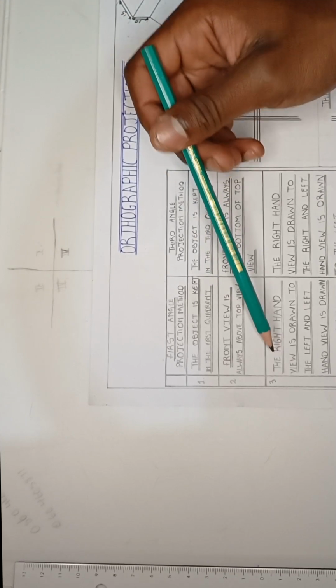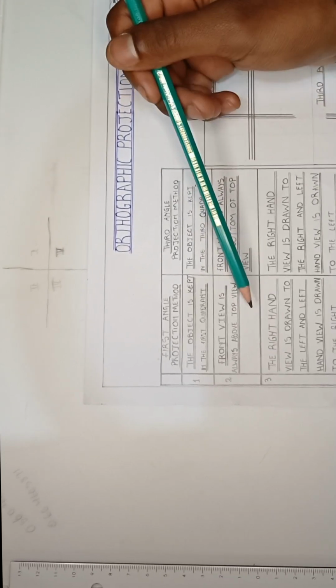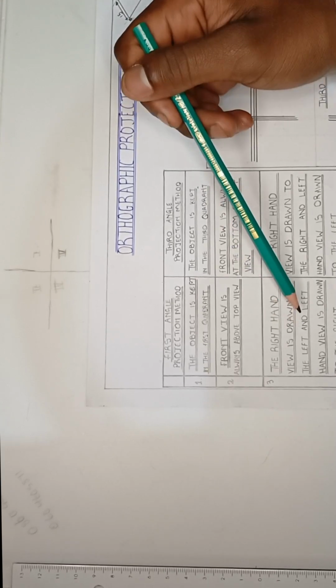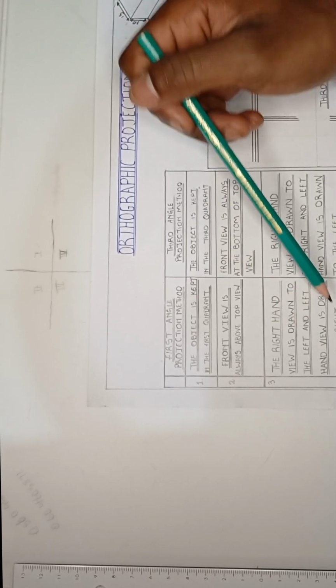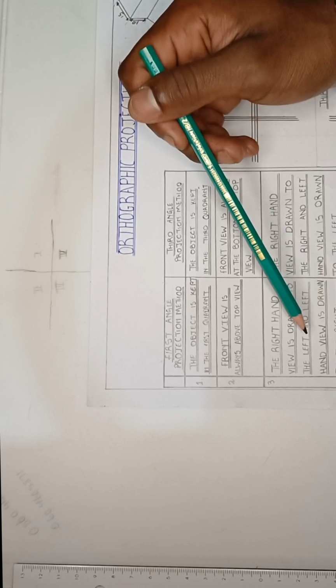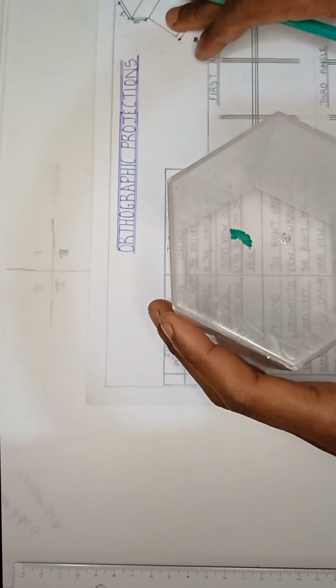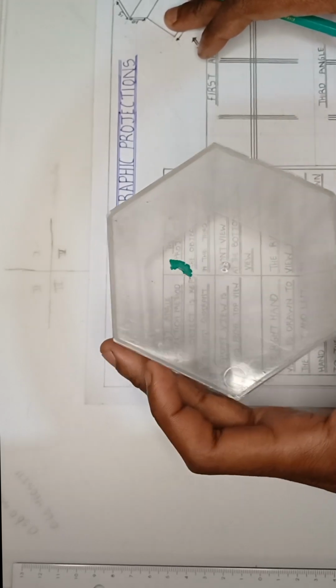Okay, moving to the side views. In first angle, the right hand view is drawn to the left and left hand view is drawn to the right, meaning you swap the sides. If you look at a drawing from this side, which is the left hand side, we're gonna draw the left hand side on this right hand side. That's what they mean there.